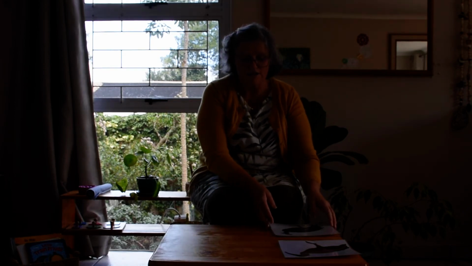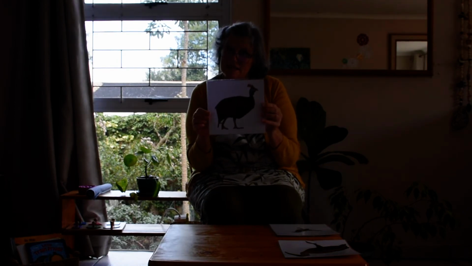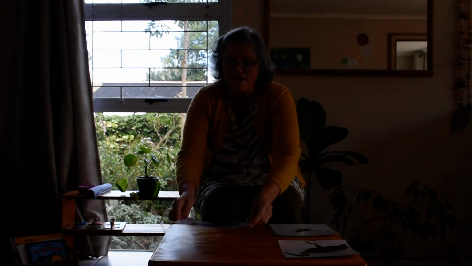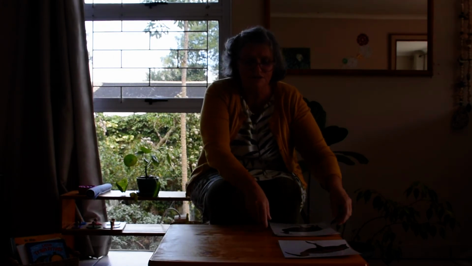And I will hope that they will be able to say with confidence, ha-de-da. What's this? A guinea fowl. But if you're not confident that your child is using their language as confidently as they should for naming, you'll just skip the third part of that activity and continue on the identifying phase, which is the most fun really.